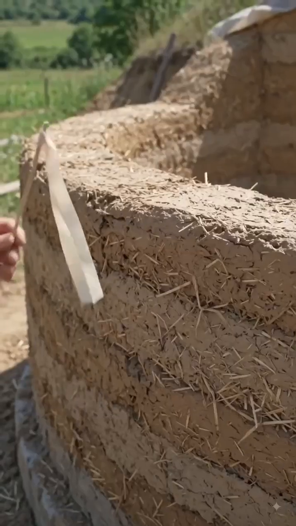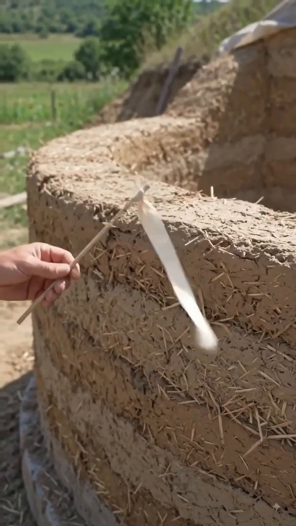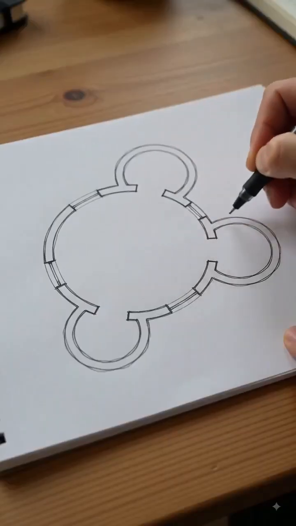Welcome to Lesson 86 on cob construction. Notice prevailing winds and use natural shelter. Shelter protects your cob home. Next, we'll cover foundations. Let's sketch a floor plan.